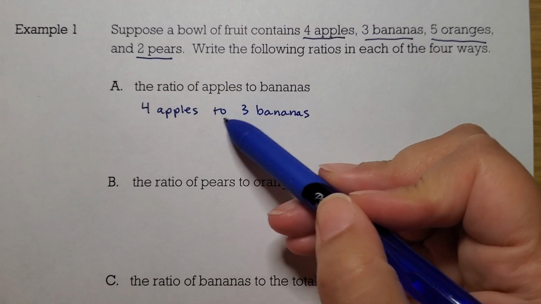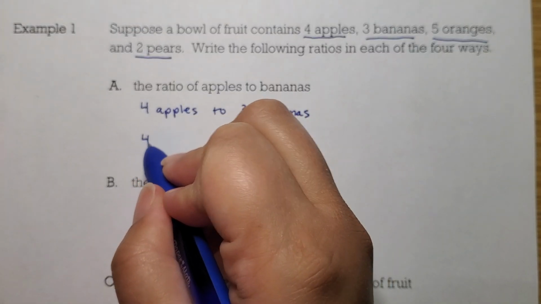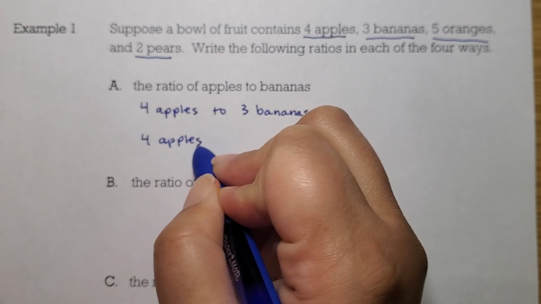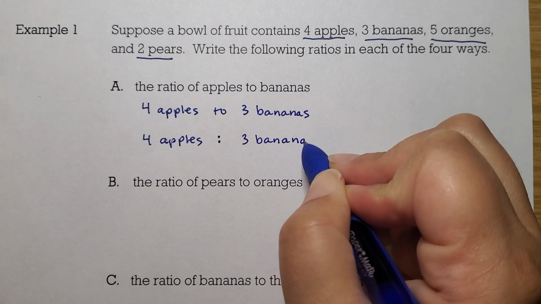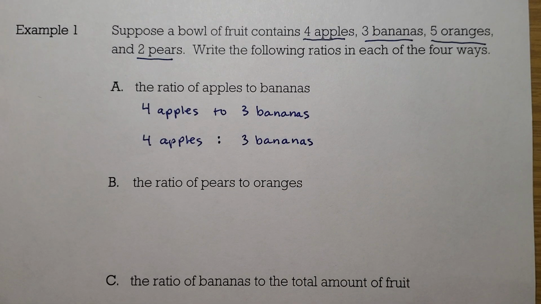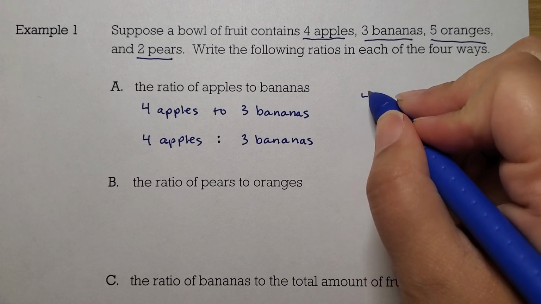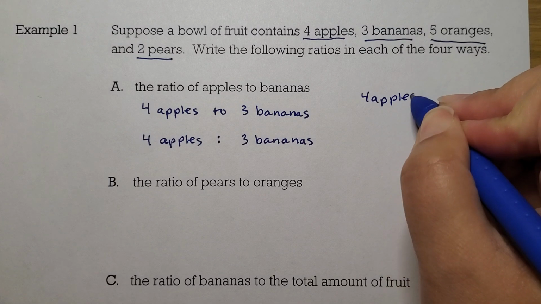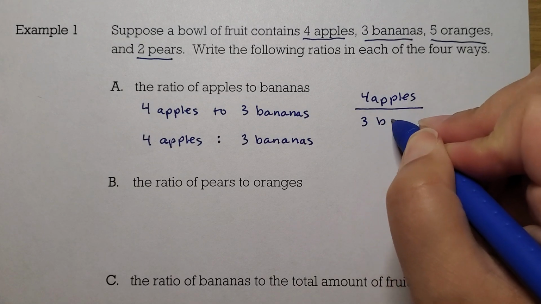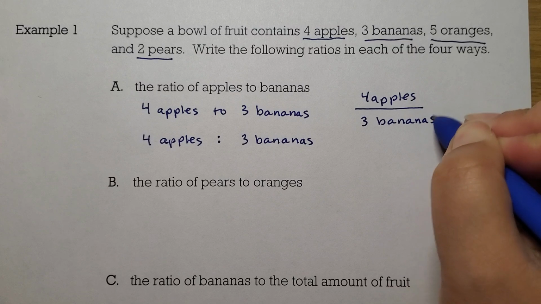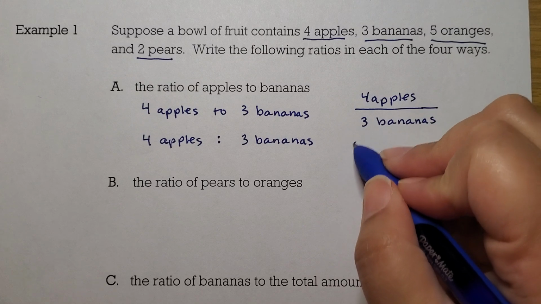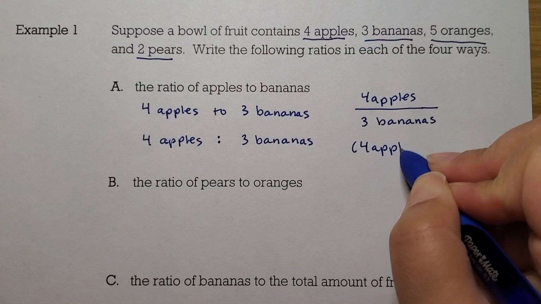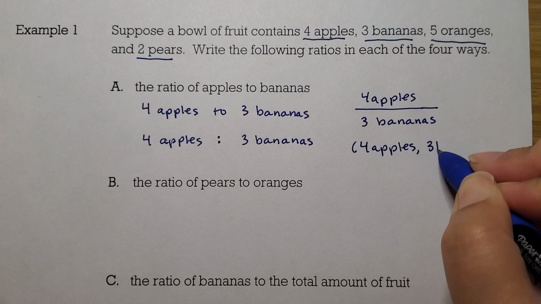Or instead of the word to, we could use the colon. So we could write that as 4 apples to 3 bananas. We could write it as a quotient. So we could write that as 4 apples per 3 bananas. Or we could write it as an ordered pair. 4 apples, comma, 3 bananas.